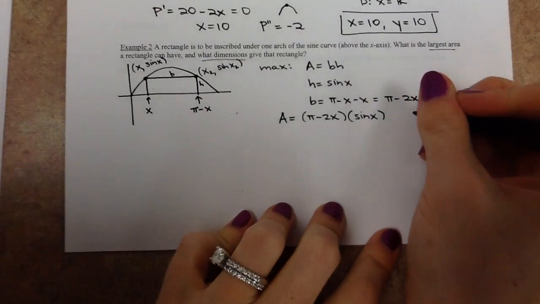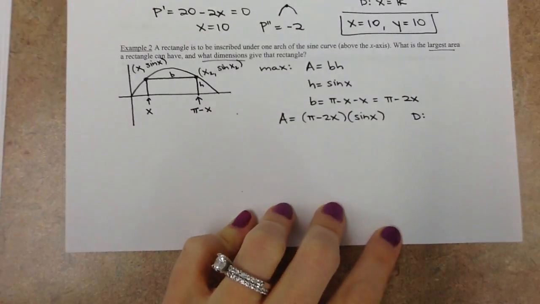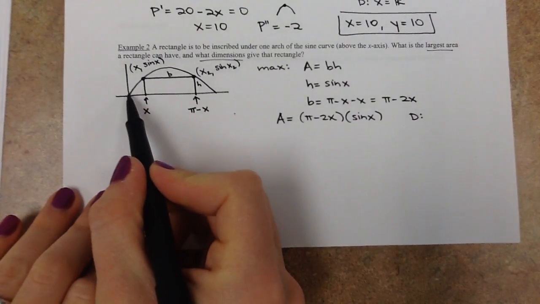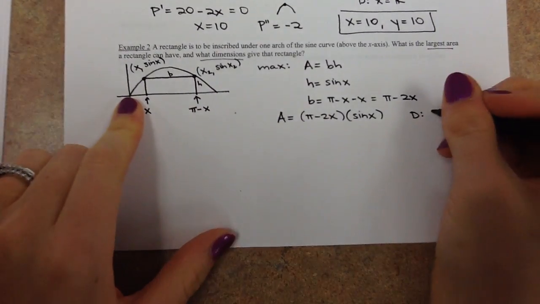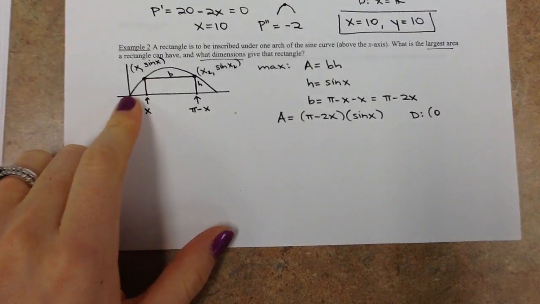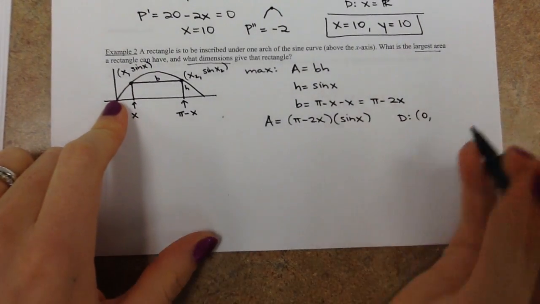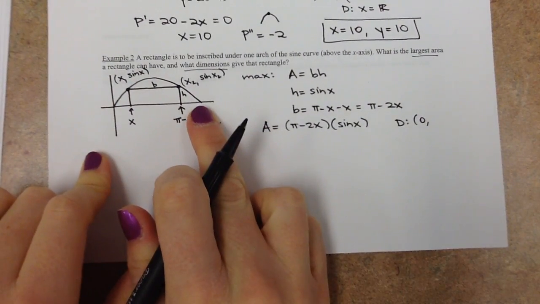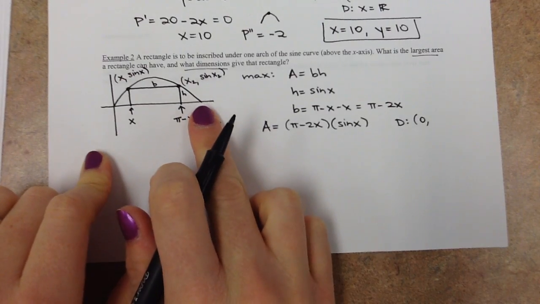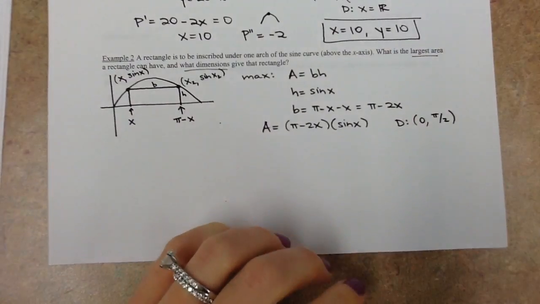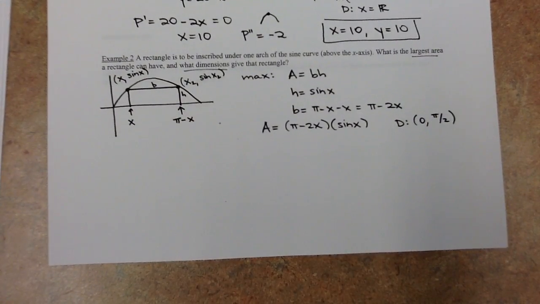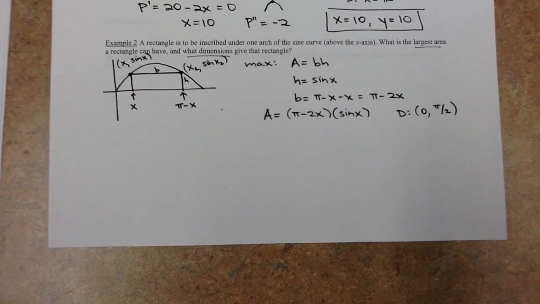Okay, so now a domain, before we go any farther. When we are talking about x, x has to be somewhere in this region right here. I suppose the smallest it could be was 0. It's not going to actually be 0 though, otherwise my rectangle would have no height. And then I can go all the way to here, which if you're picturing a sine graph, that point right there is pi over 2. So we can go all the way to pi over 2, but same thing, it won't actually be pi over 2, because then it wouldn't be a rectangle, it would just be a line. Okay, so that's where I'm at so far. I've got the function, I've got the domain.